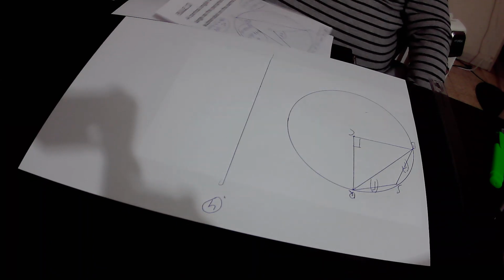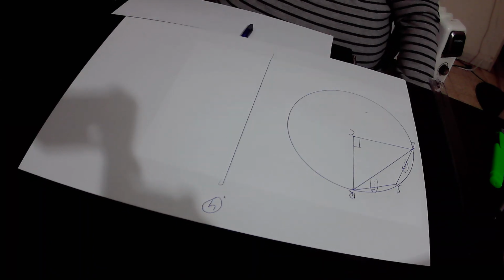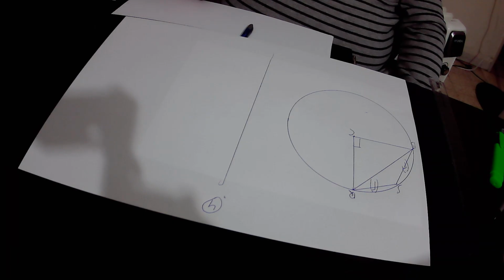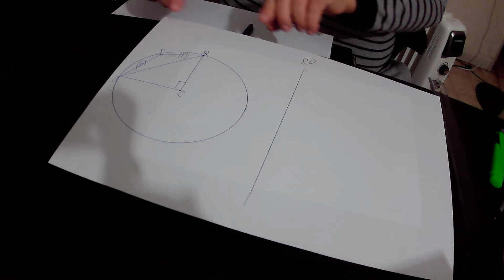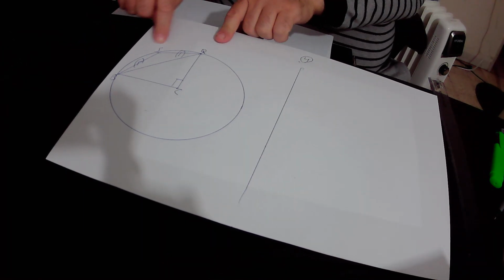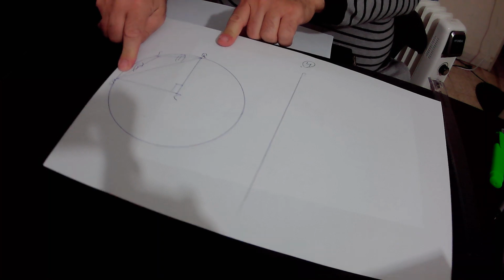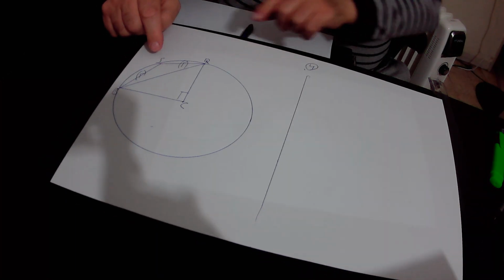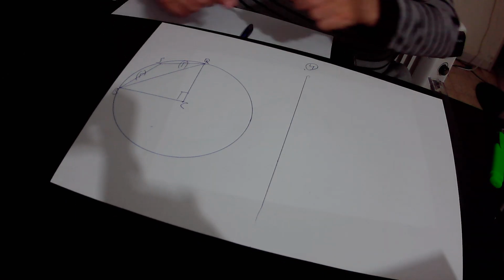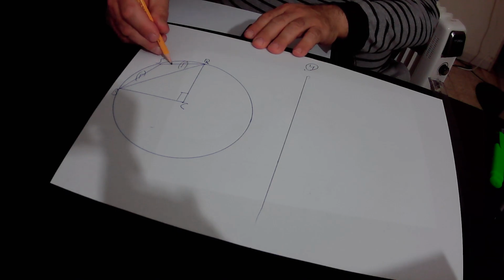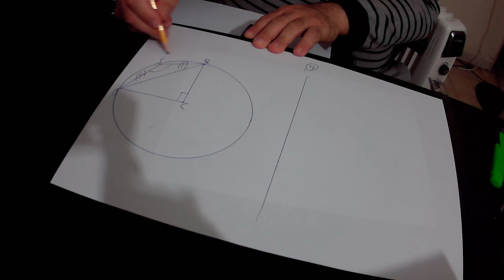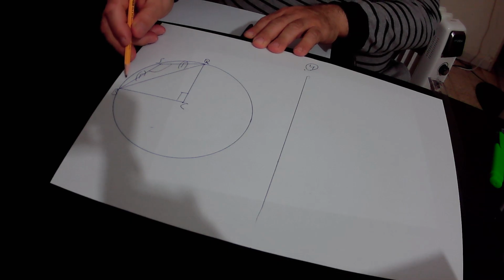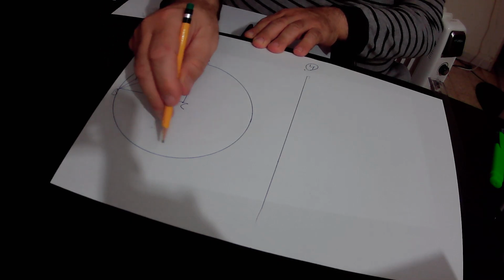So we can actually implement rule number 13 in our drawing. Why? Because in our drawing we have this peripheral angle QSB. This peripheral angle QSB is subtended on arc BQ.